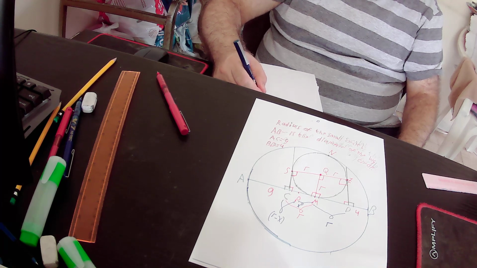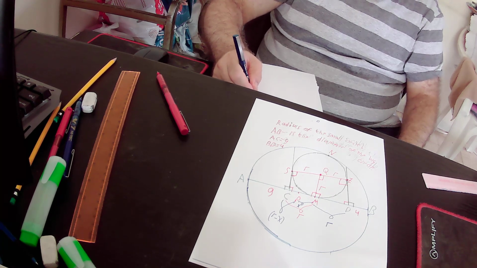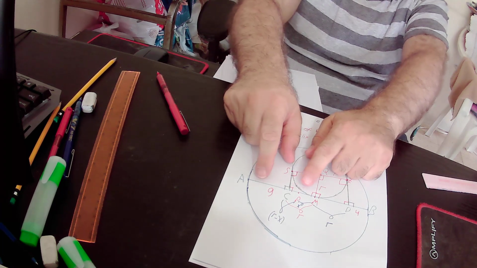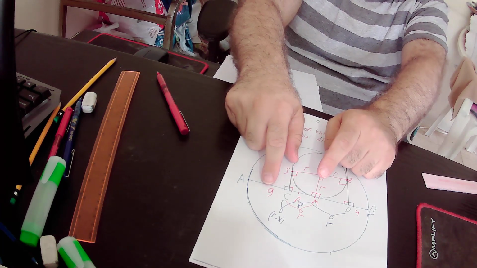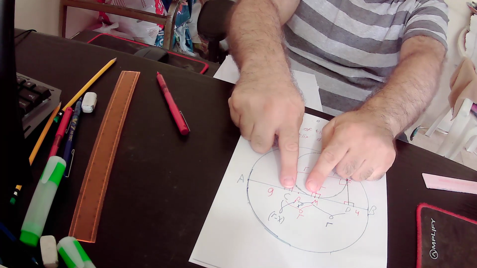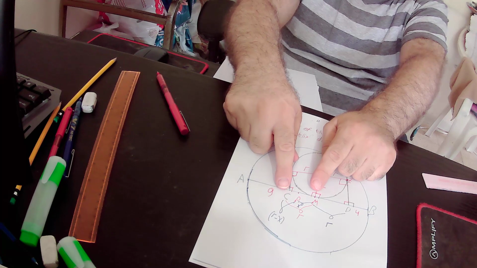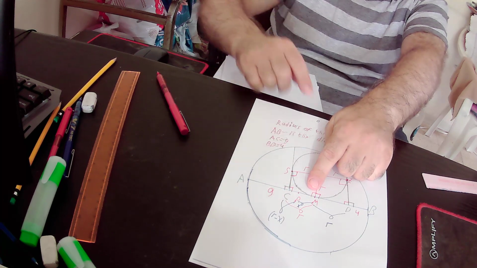AP equals AC plus CP. But we know that AC equals 9 units, it is given in the question, and CP equals small r minus x. We found out that CP equals small r minus 6.